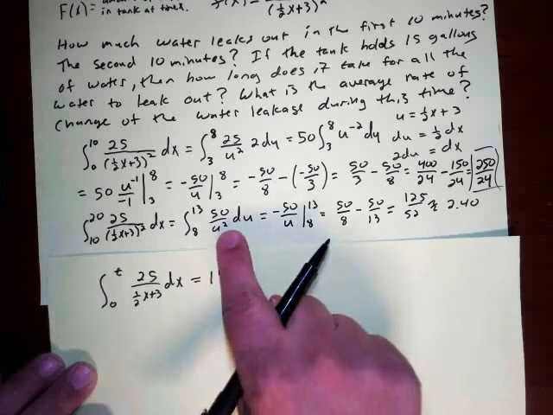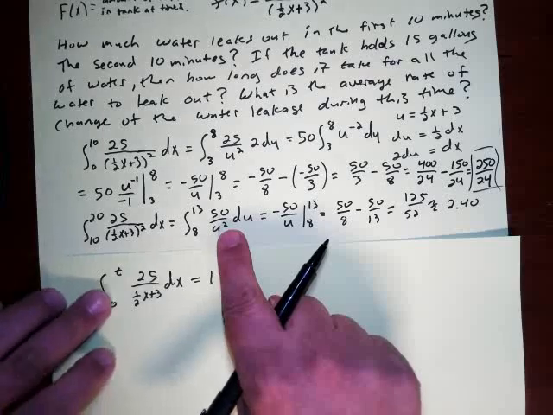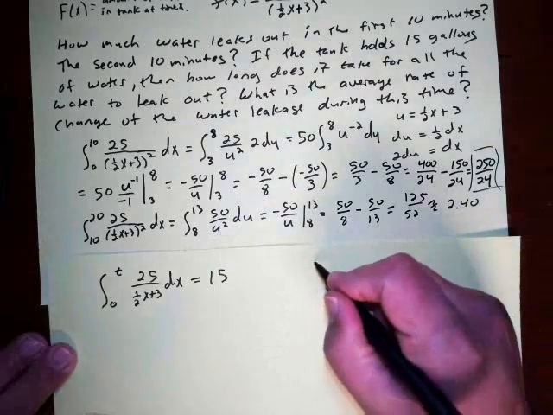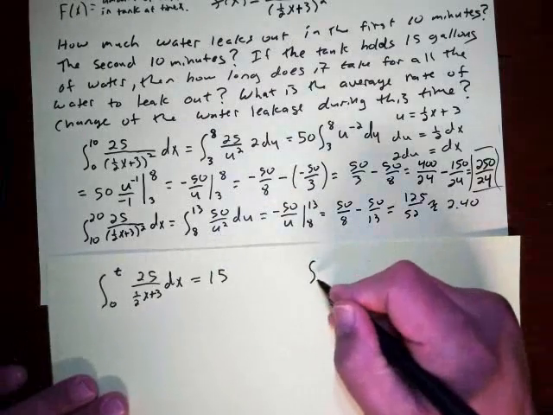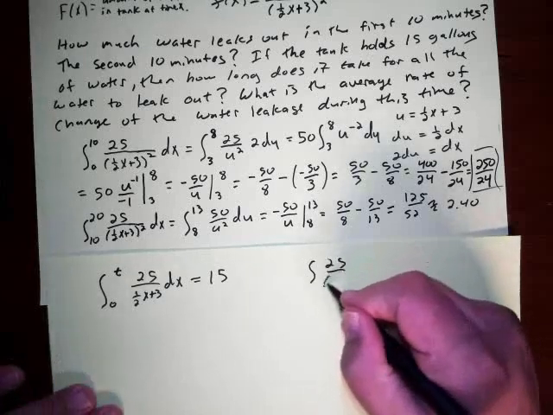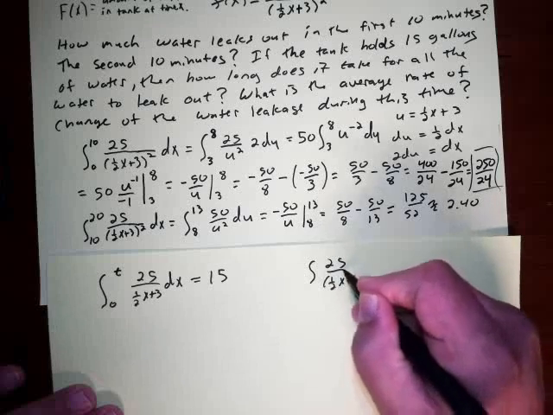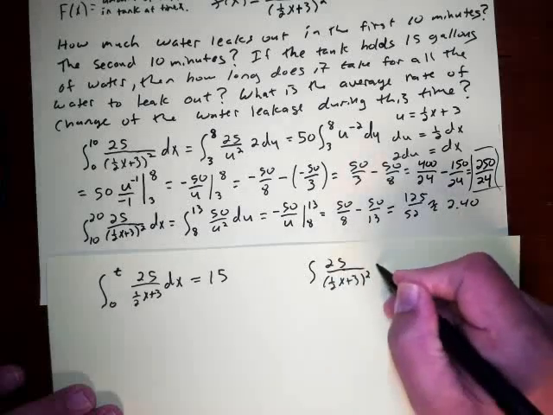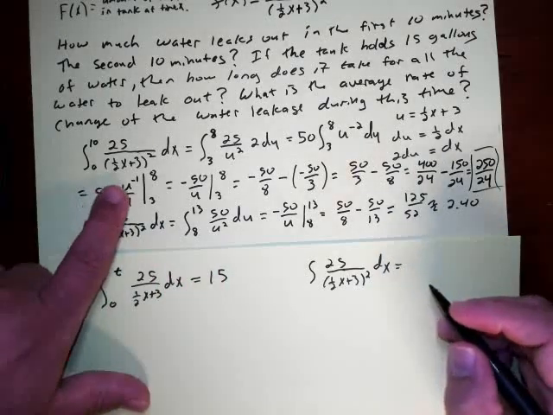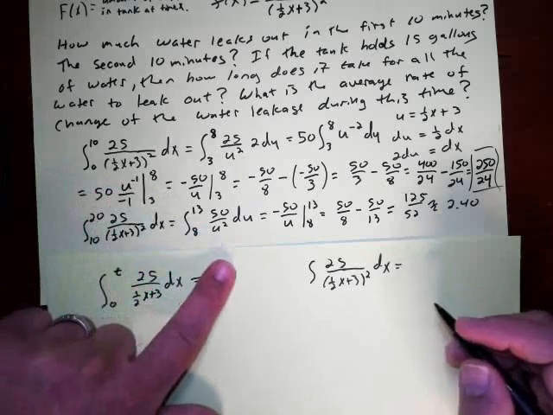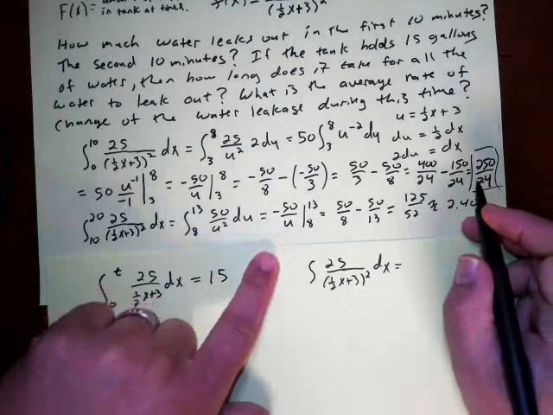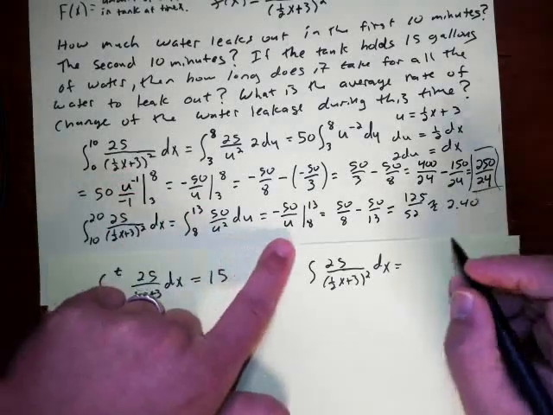I'm going to say that the indefinite integral of this is basically this here with the u substituted back in.